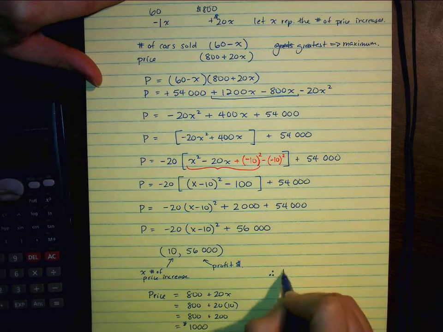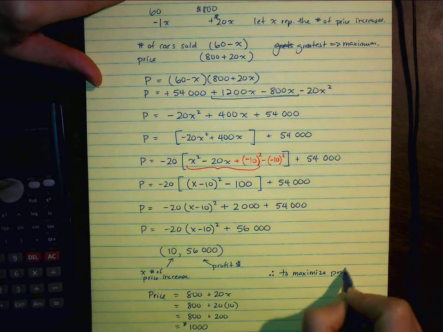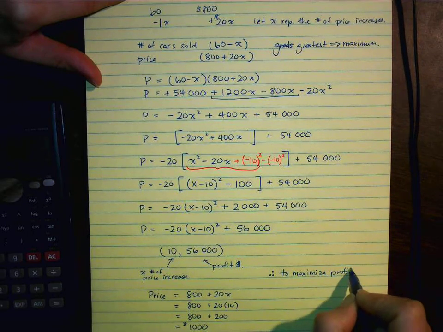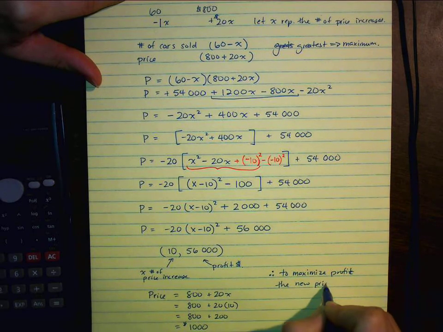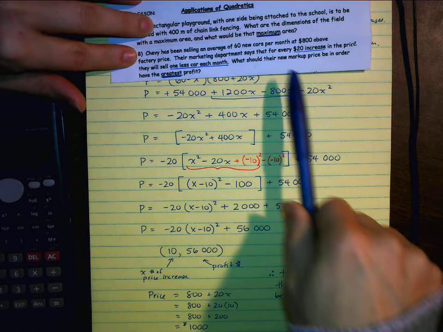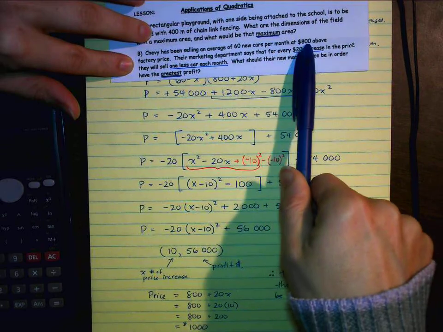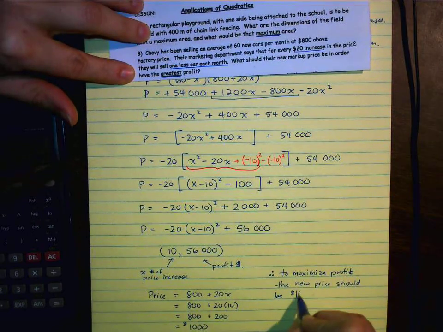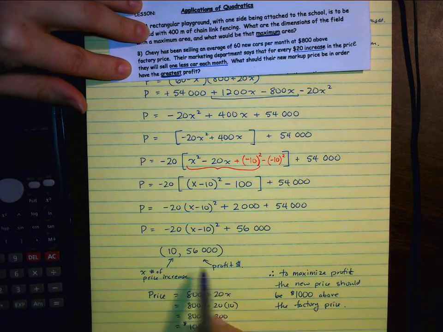Therefore, to maximize the profit, the new price should be, let's read exactly the wording, it should be $1,000 above factory price. All right, and that way we would profit 56,000.